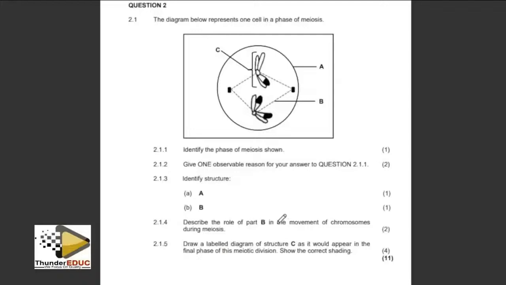Describe the role of B in the movement of these chromosomes during meiosis. B is spindle fibers. They pull the chromosomes, the chromatids in this case, to opposite poles. They try to shorten. When they shorten, they pull the chromatids to opposite poles.